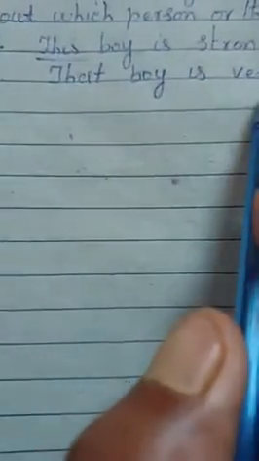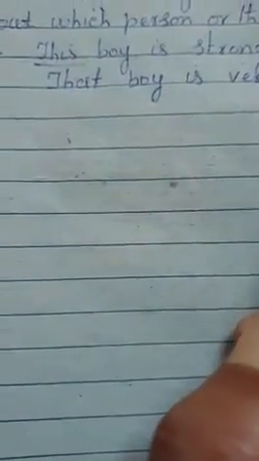You see, in the second sentence, dear students, that boy is very efficient. We are talking about a particular boy. We are pointing towards a boy.